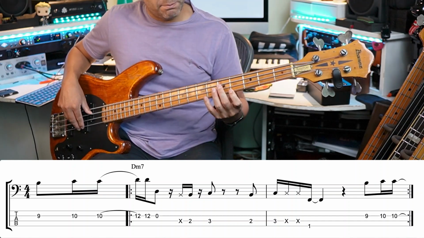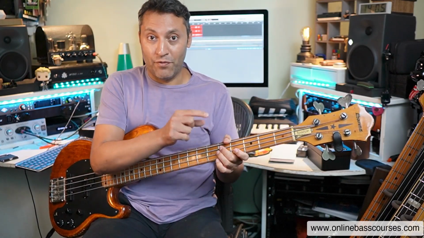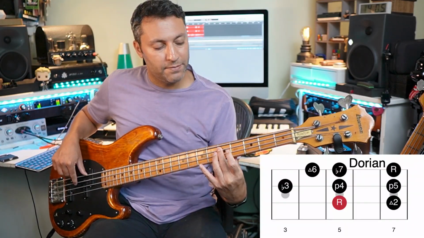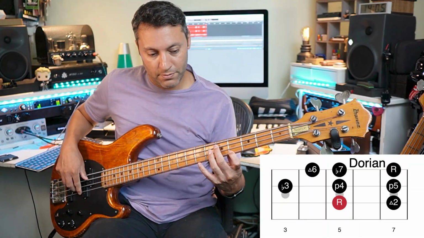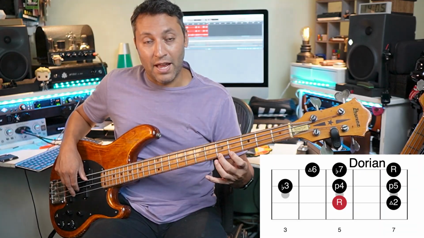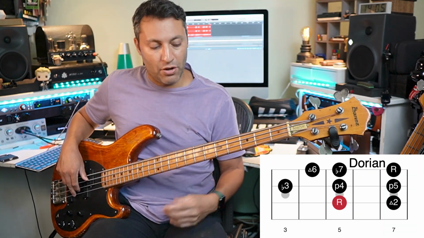So we've got D there. Now B, C, D. The intervals of those notes, which is the distance of them from the root, from the tonic of D, that's a major 6th interval. And then you have a flat 7 next to it, or a minor 7th. And then there's the octave.